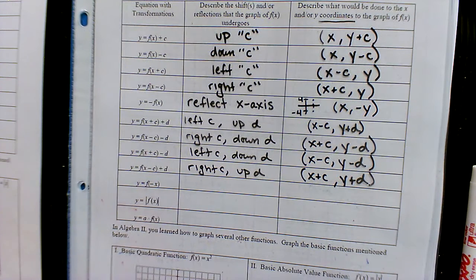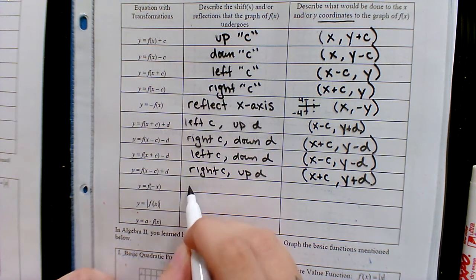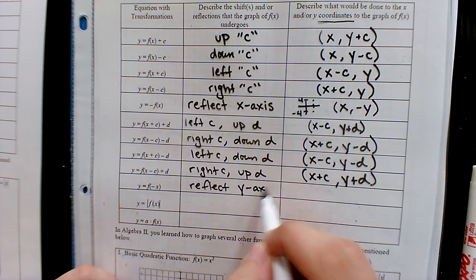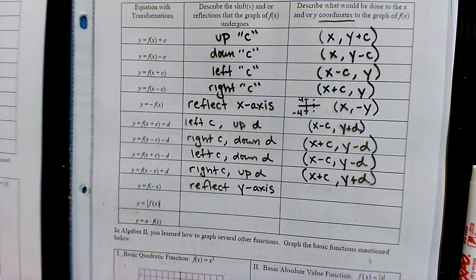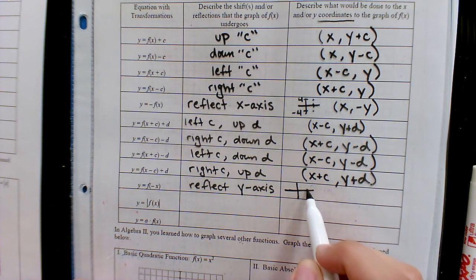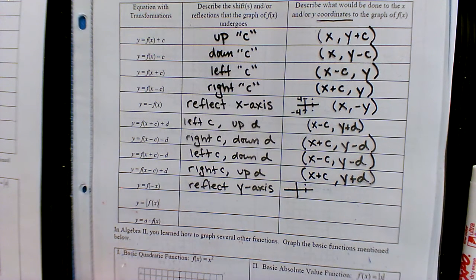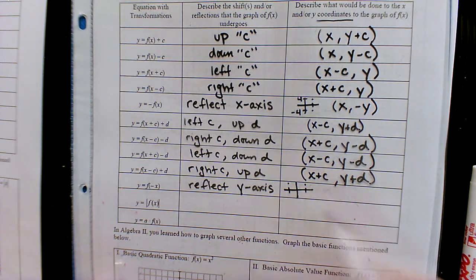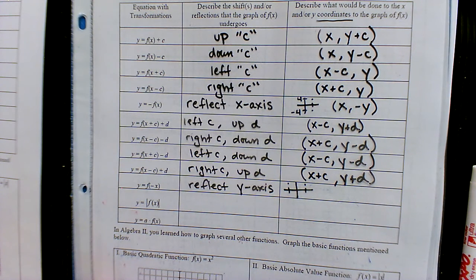All right. What if we have a negative on the inside? How does that change your graph? Okay, so we're going to reflect over the y-axis. If you want to draw a little picture, let's say we have a point in our first quadrant. If we fold it over the y-axis, it's now there.